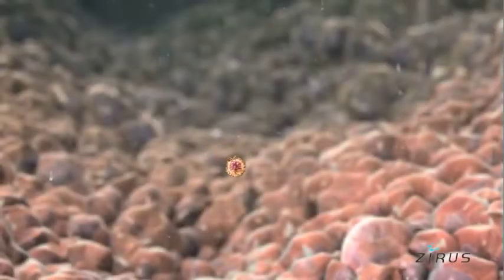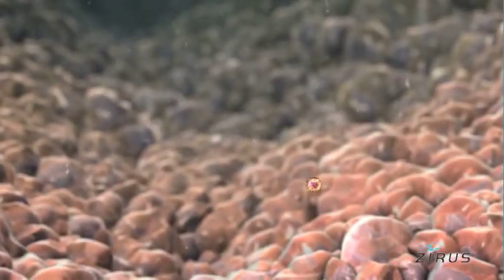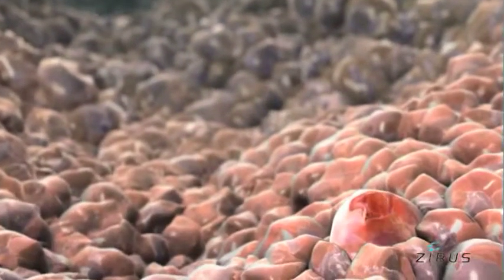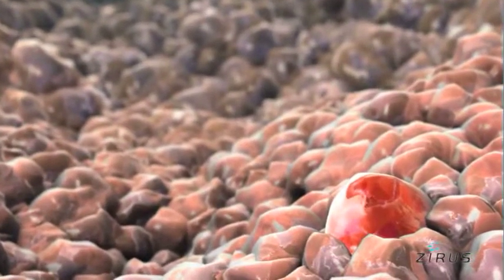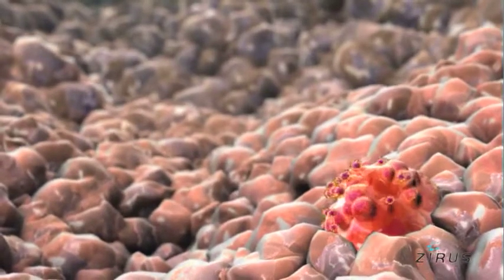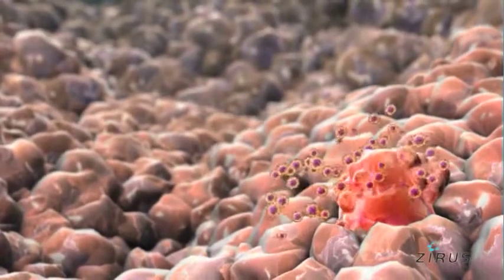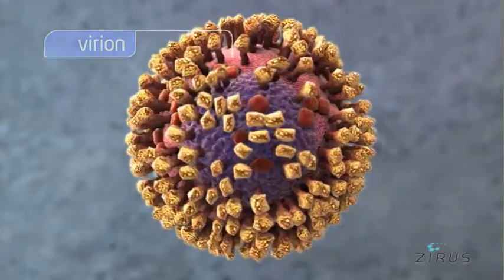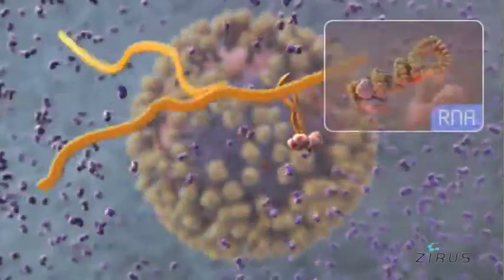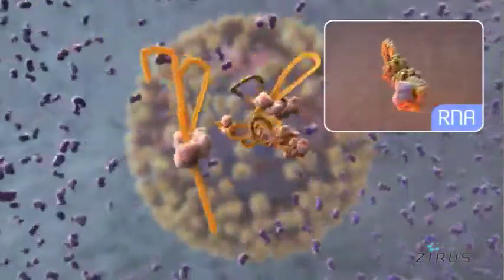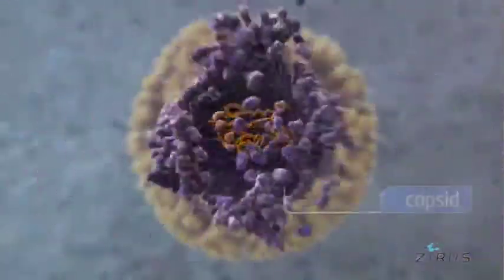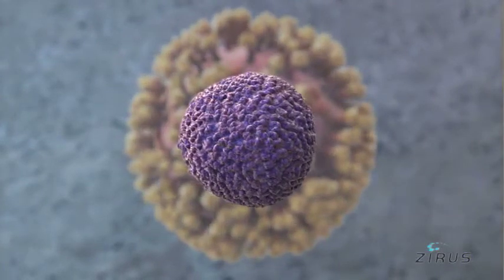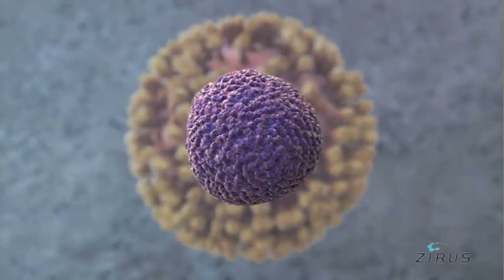A virus is a small infectious particle that hijacks the machinery and metabolism of our cells to grow and reproduce. Each viral particle, or virion, consists of nucleic acid, either DNA or RNA, in single or double-stranded form, enclosed by a capsid. In most viruses, the nucleocapsid is enclosed by an outer envelope.